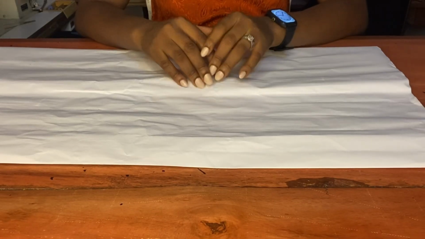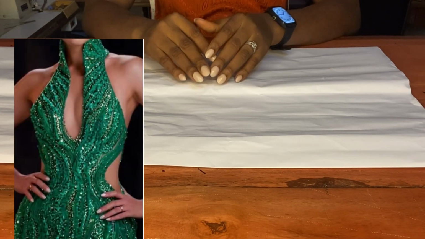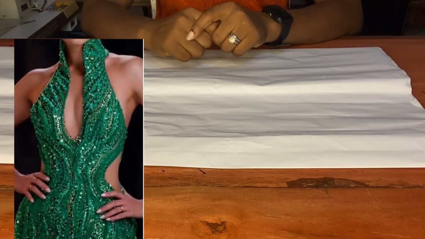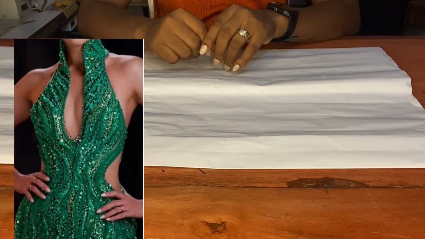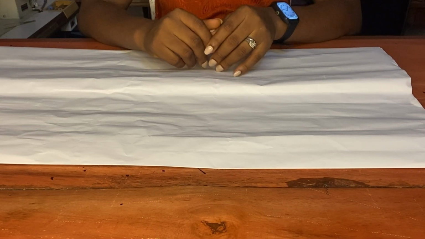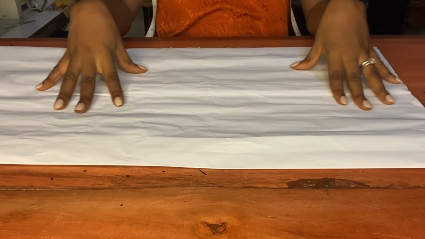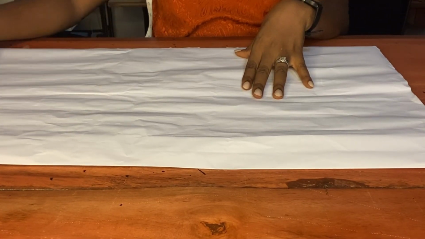In today's video, we'll be learning how to draft and cut the built-up halter neck line and also the C-cut on the side, the illusion we have on the side. Okay, so without wasting much time, let's get into the video proper.